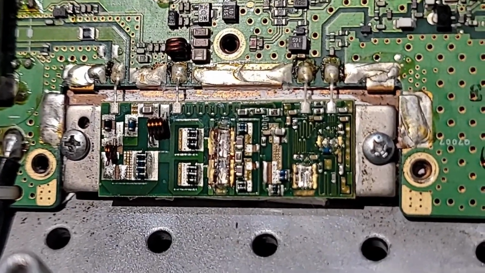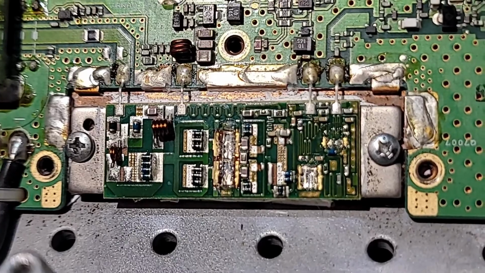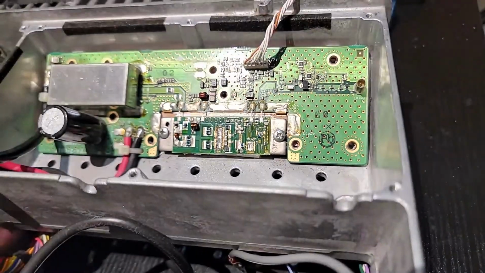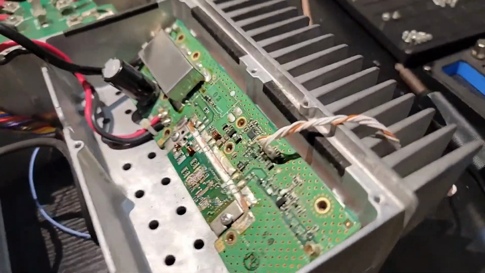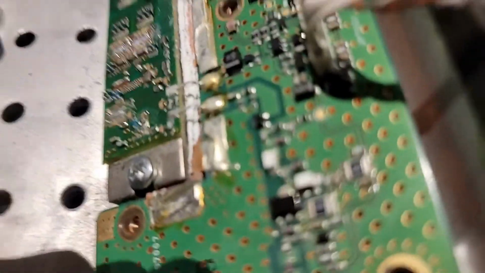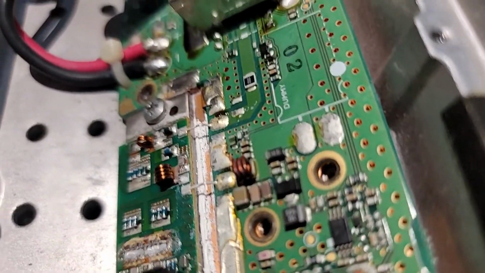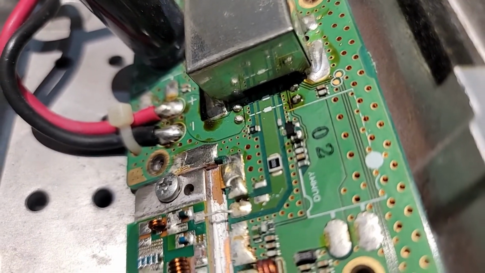There she blows. I mean, it's a little bit dirty, but there's not anything that's just absolutely jumping out.